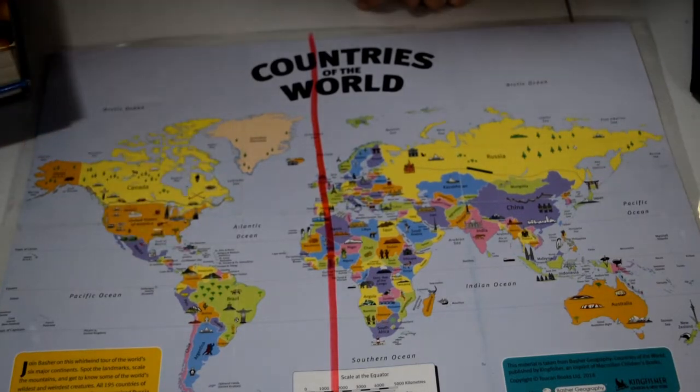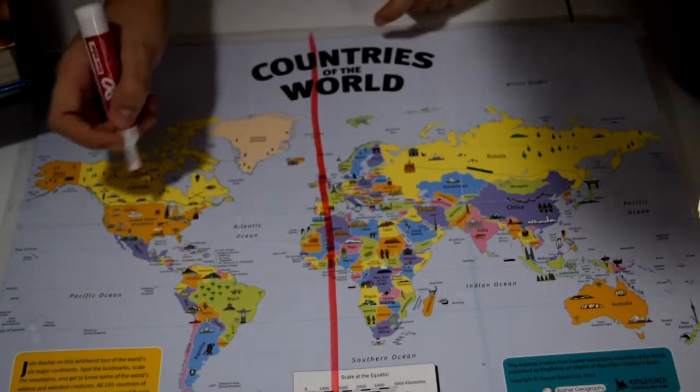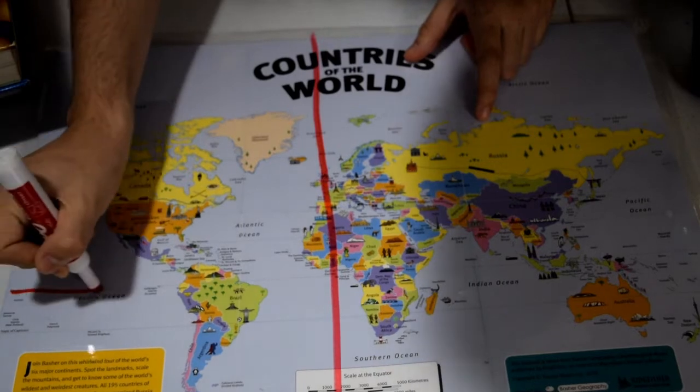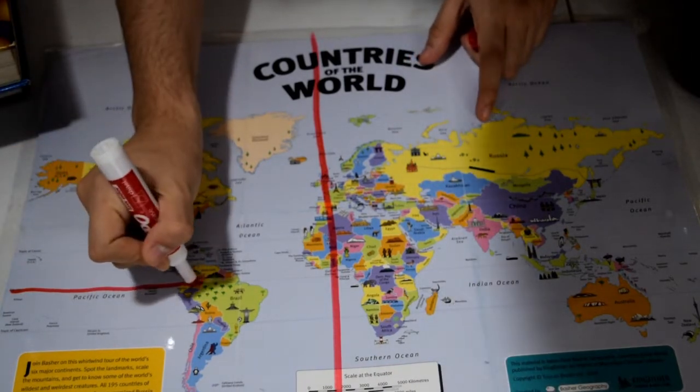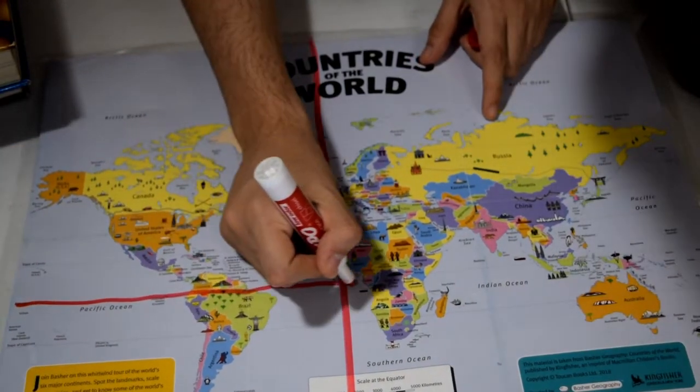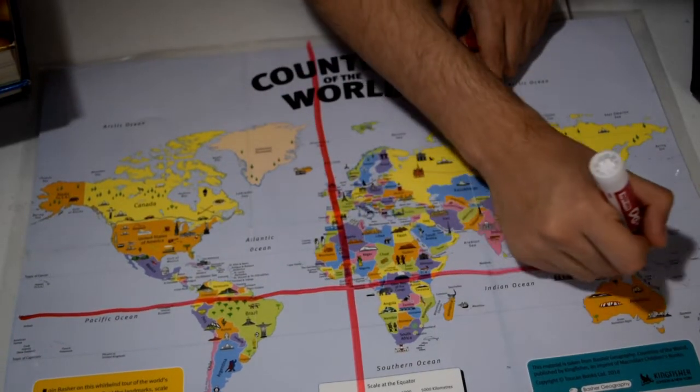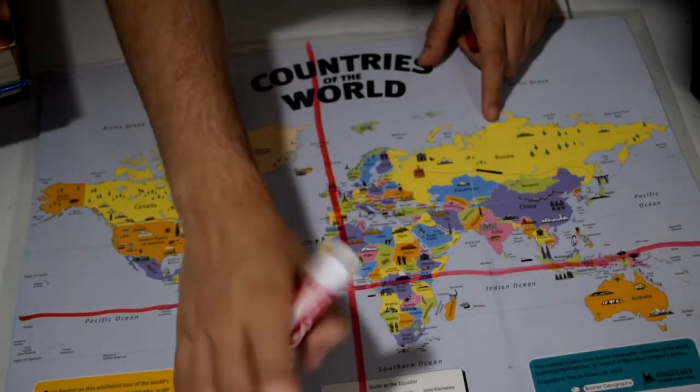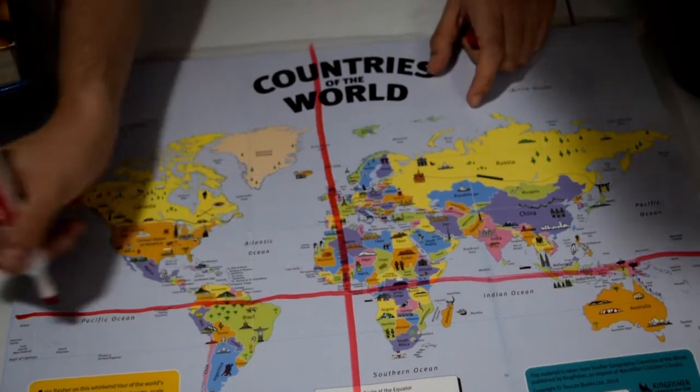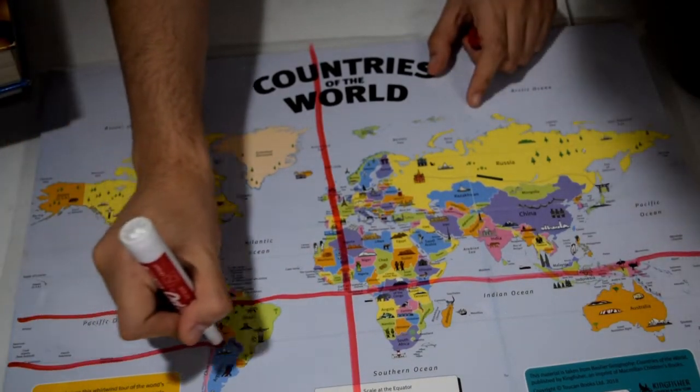Now let's get to the more important stuff. Let's get to the latitude. Let's find our 5 lines. So here would be the equator. Ecuador, Colombia, Brazil. Doesn't pass through Venezuela. This is the equator. This is the equator. This is our Tropic of Capricorn.